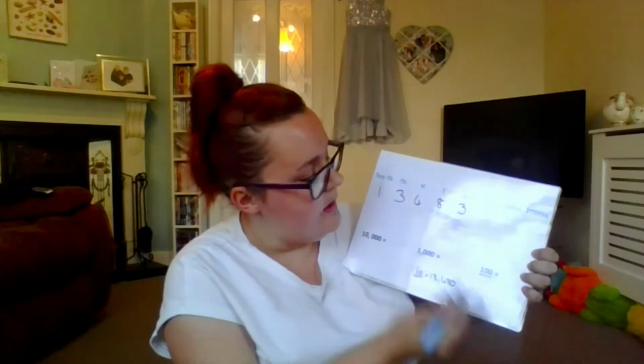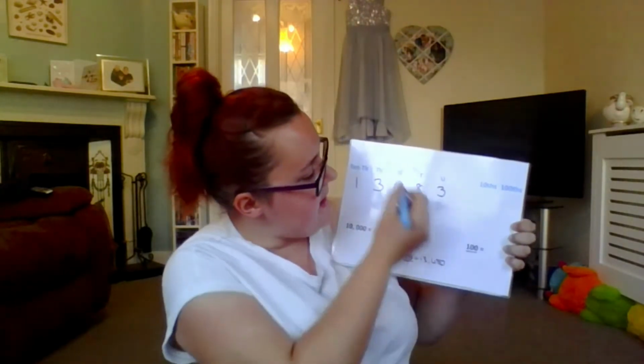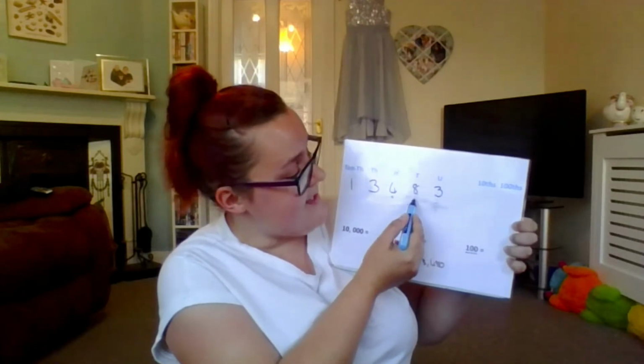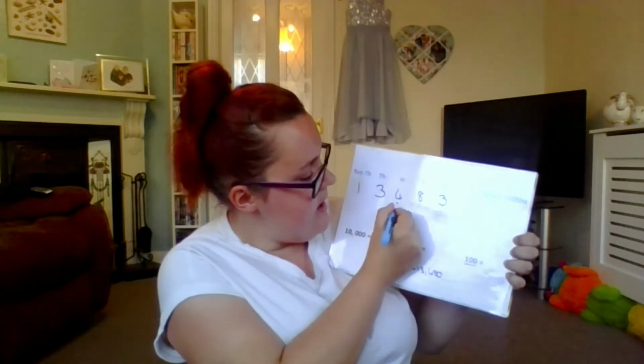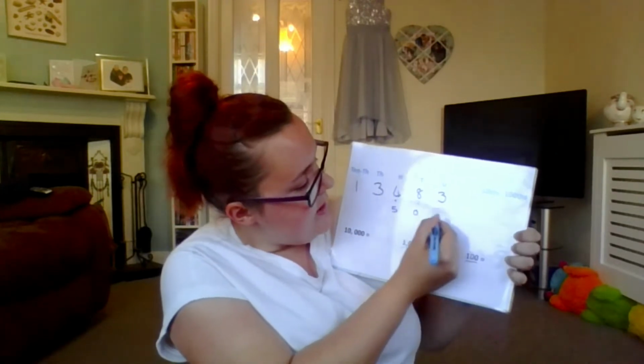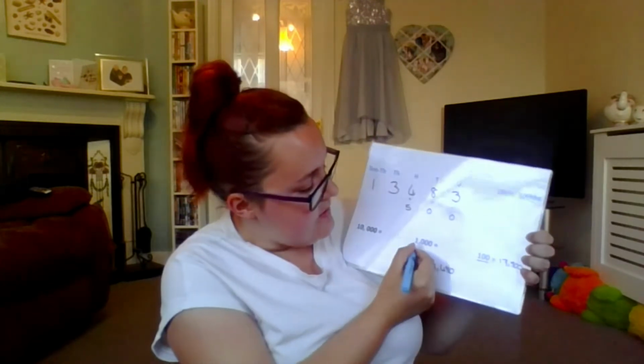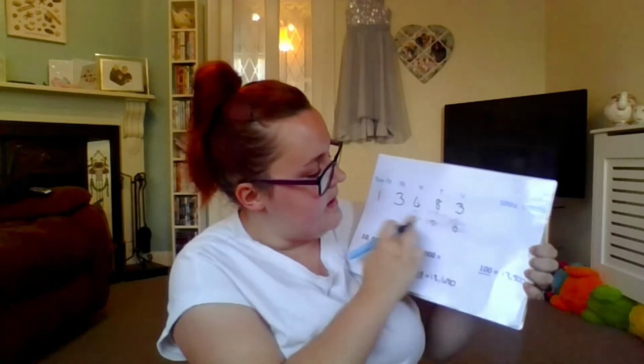If I was doing it to the nearest 100, then I would find my place. So my place is in the hundreds column, so it's a 4. I would look next door, which is an 8. 5 or more, you've got to raise the score. So I know that my 4 needs to turn into a 5. And then look to the right, put zeros in sight. So in my tens and my units column, I would put zeros. So my answer would be 13,500.